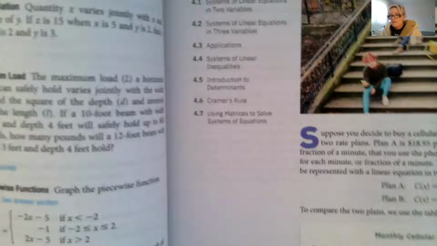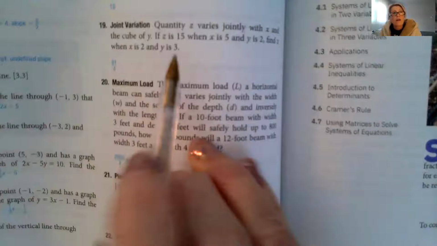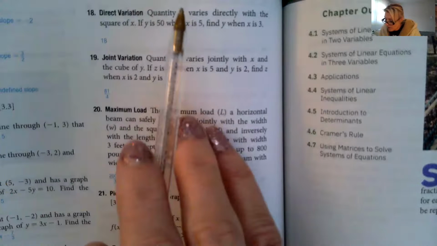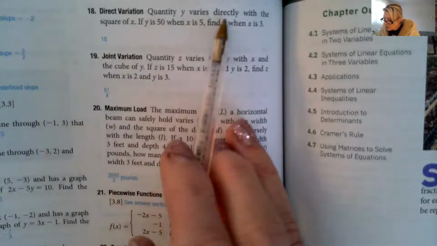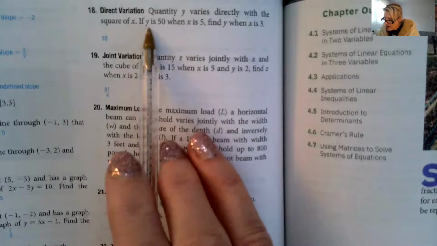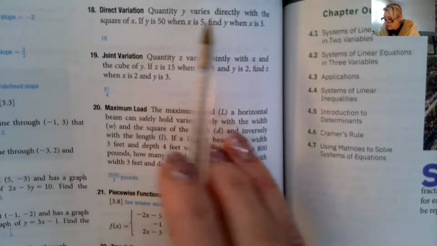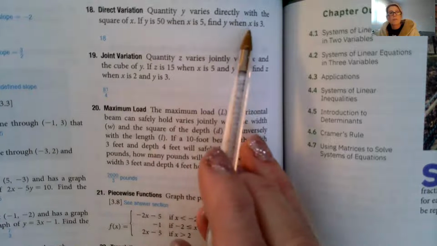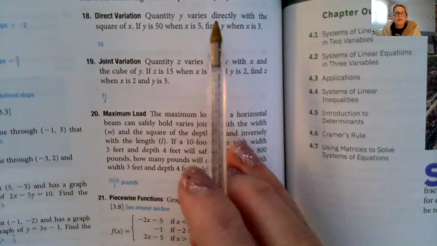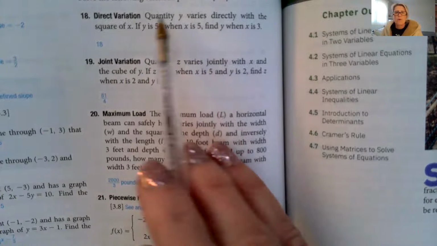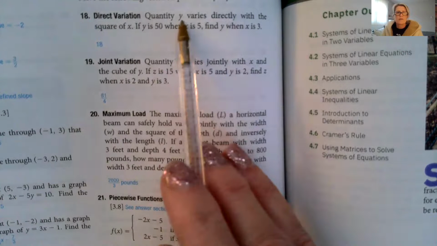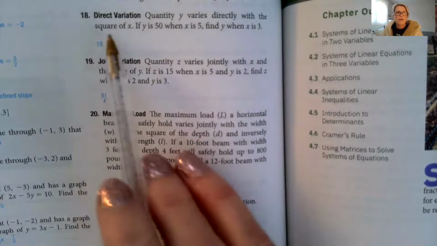So 18 says, a quantity y varies directly with the square of x. If y is 50 when x is 5, find y when x is 3. So the first thing we have to do is set up our basic equation. What is this description? It says y varies directly with the square of x.